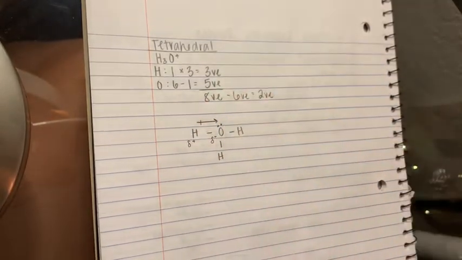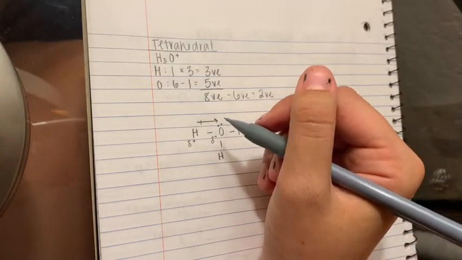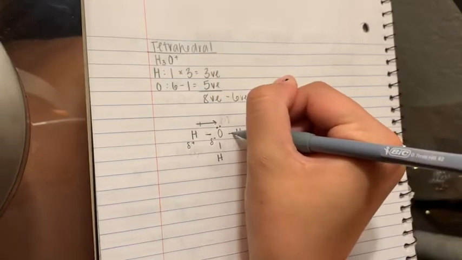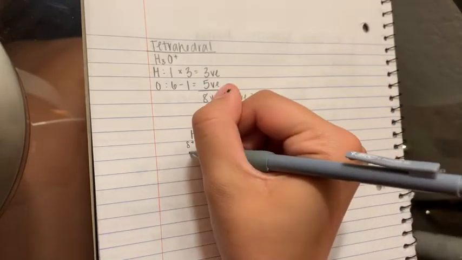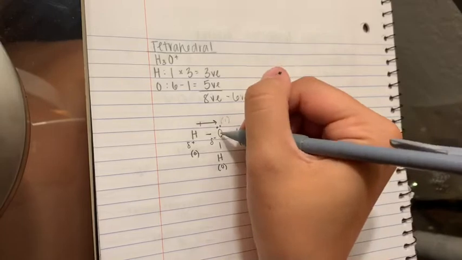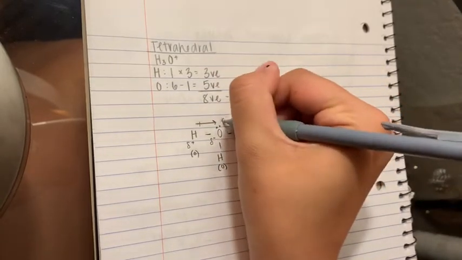And then if we look at the formal charges, the hydrogen has 1 valence electron and 1 here, so that would give us 0. And then the oxygen has 6, and right here it has 1, 2, 3, 4, 5. So its formal charge is 1.